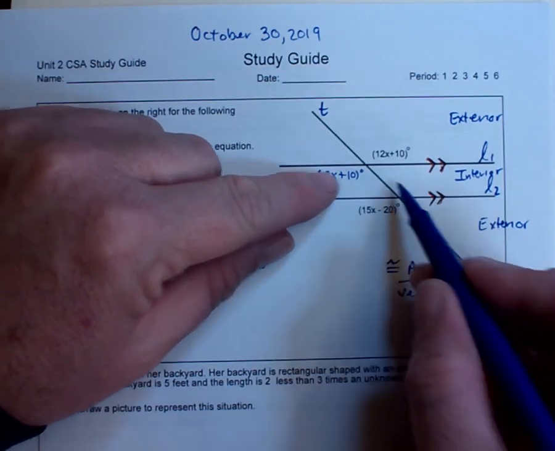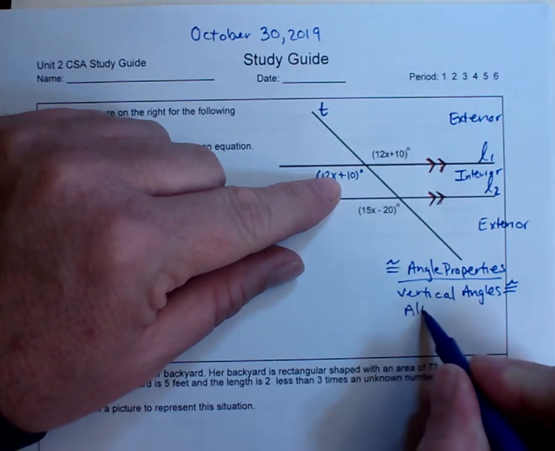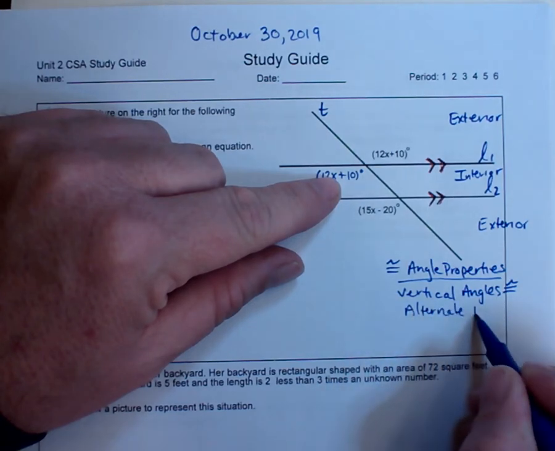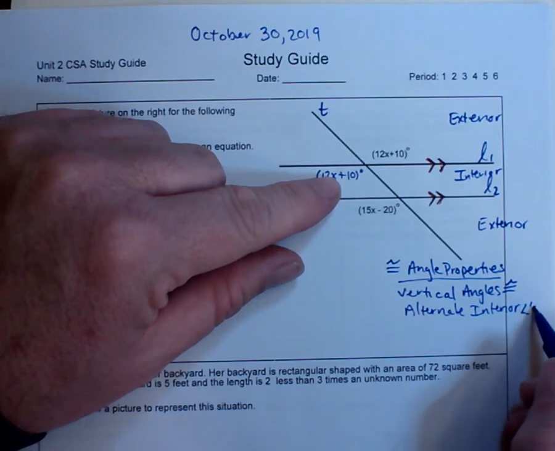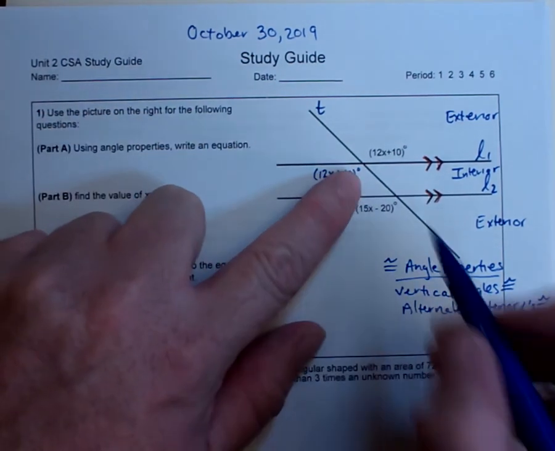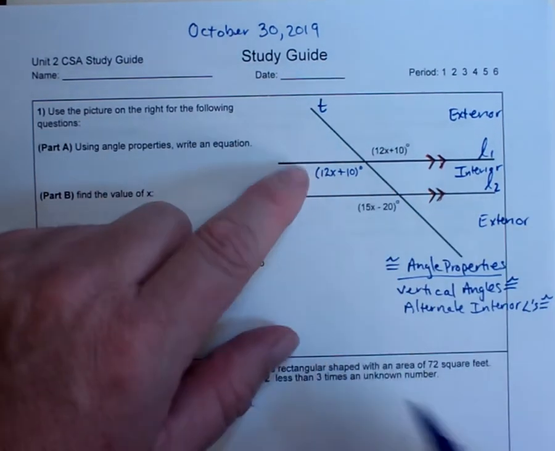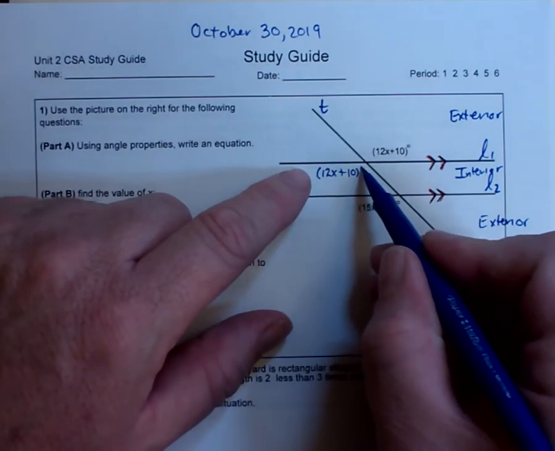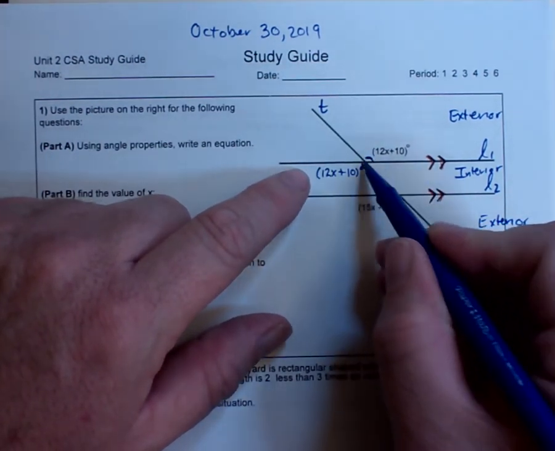I also know that alternate interior angles are congruent. So I kind of ran out of room right there. If I wanted to, I could write this angle is 12x plus 10 and then do a vertical angle. But I also know that in this similar location, this angle is congruent to that angle.